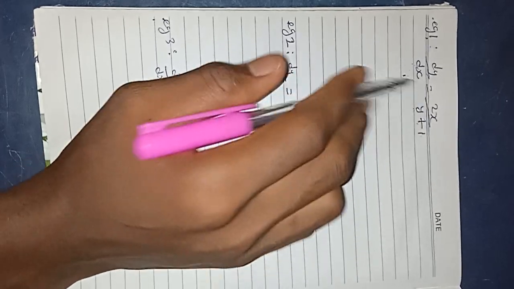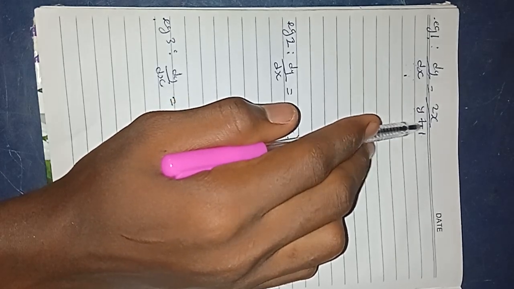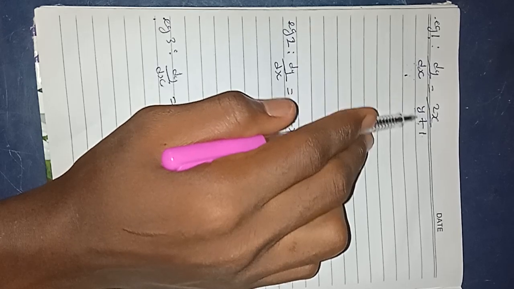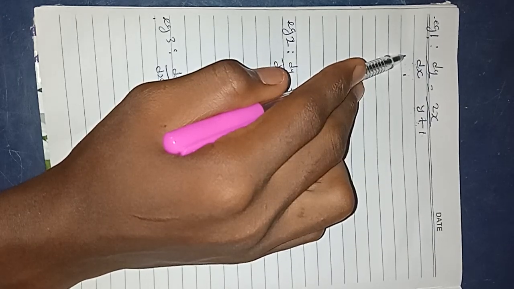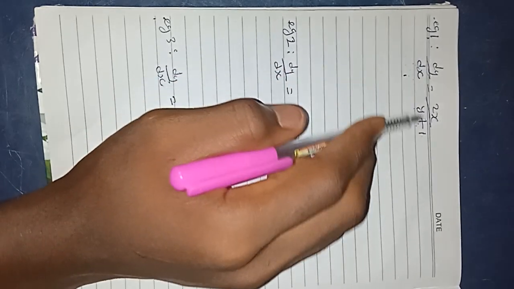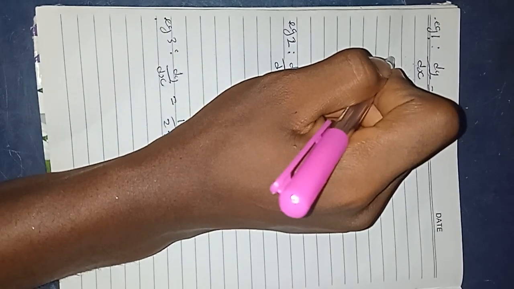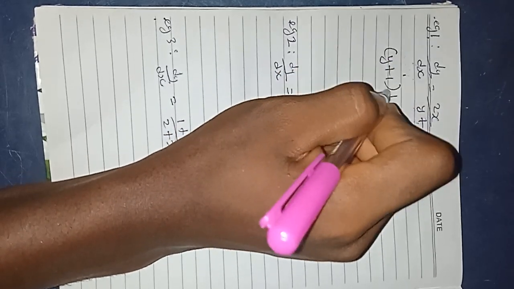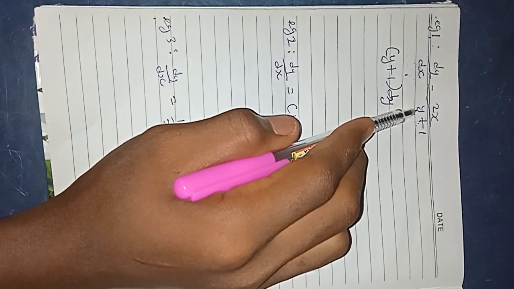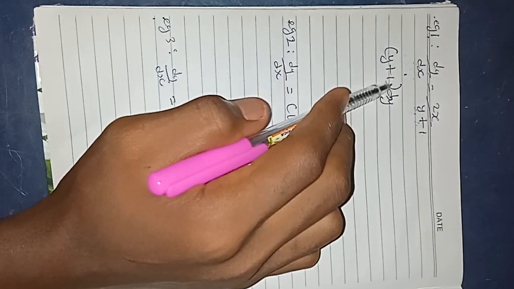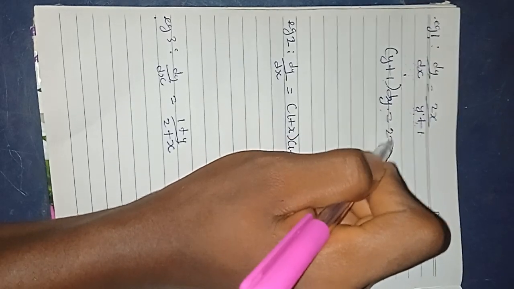So to do it, you say y plus 1 is dividing on the right hand side. You see 2x over y plus 1. So once it crosses over to the left hand side, it's going to do what? It's going to multiply. So you have y plus 1 multiplied with dy is equal to 2x.